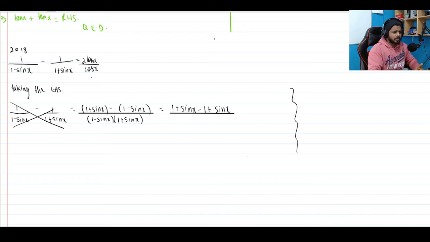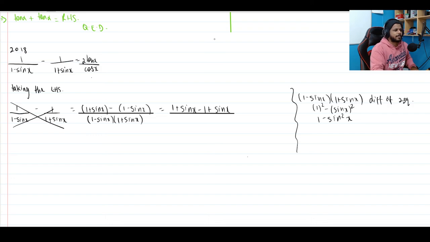I'll come in my working column and state 1 minus sine x into 1 plus sine x is a difference of 2 squares and that is 1 squared minus sine x squared, which is 1 minus sine squared x. This is 1 minus 1 is 0, so I get 2 sine x over 1 minus sine squared x.